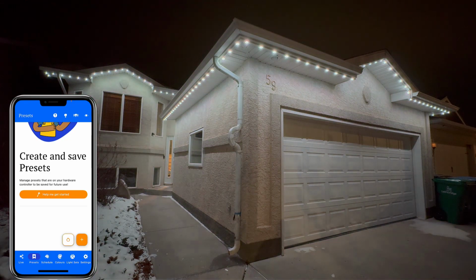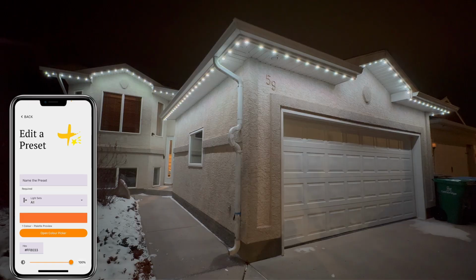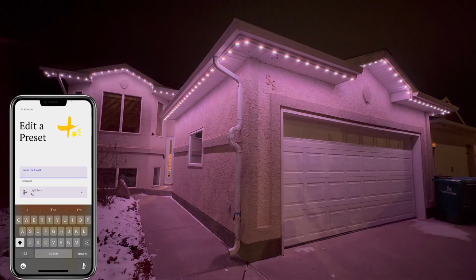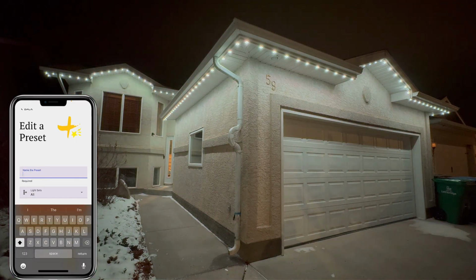Now, before you create a preset, the very first thing that you're going to want to do is create an All Off or an off command. So I'm going to click the orange plus button here. Please do not forget, you always have to name the preset. If you don't, it won't work. So I'm going to name this one All Off.